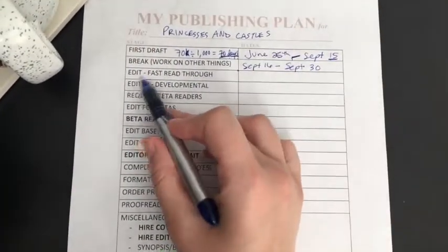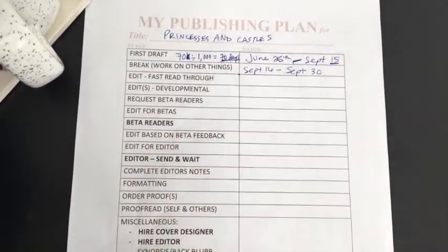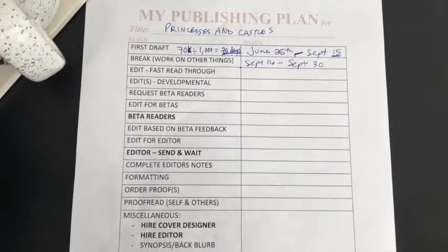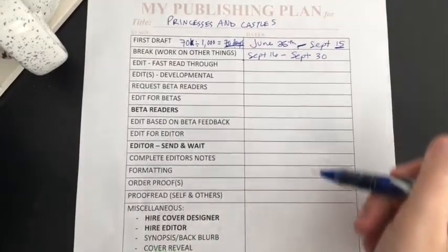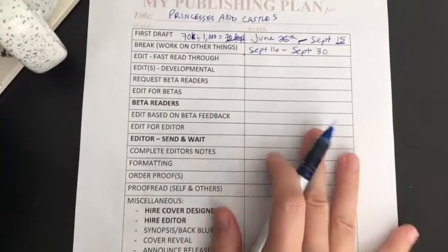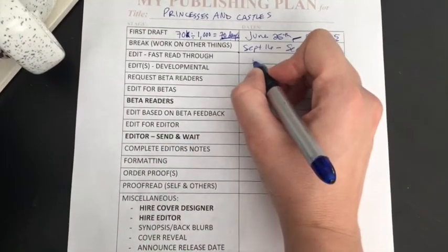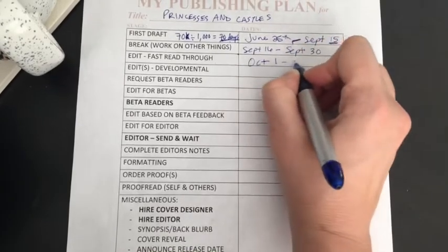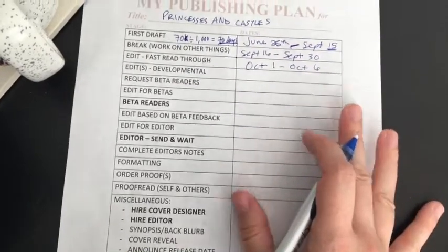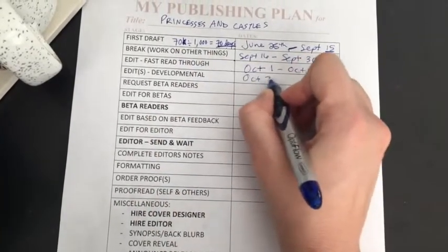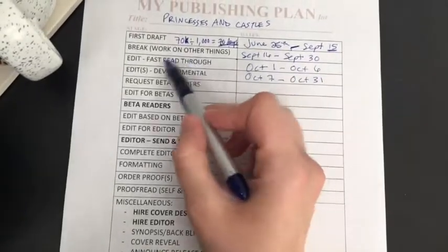And then the fast read through is what I like to do next. Again, I talk about all of these steps in my step-by-step publishing plan video, which I have linked below, so do take a look at that because I don't want to go super in detail on all these steps. But the fast read through, I try to give myself a week. So I put October 1st through October, I think I put the 6th, so I gave myself 6 days. And then I go straight into the developmental edits, starting on the 7th. I like to give myself roughly a month, but I include the fast read through in that month.